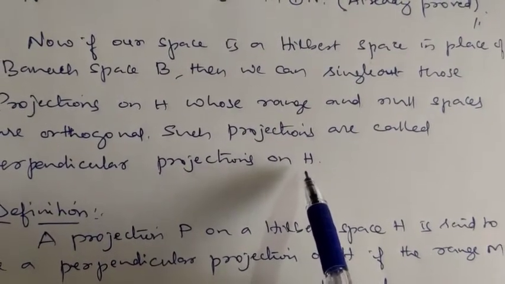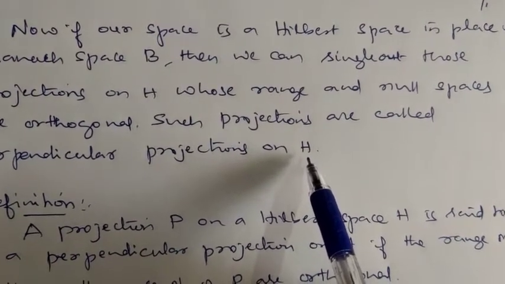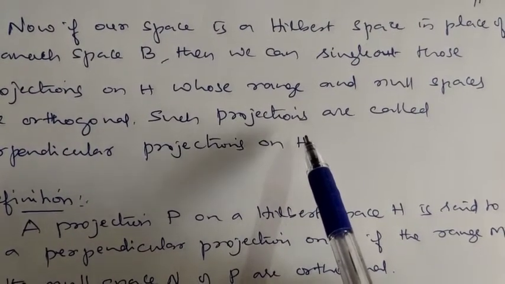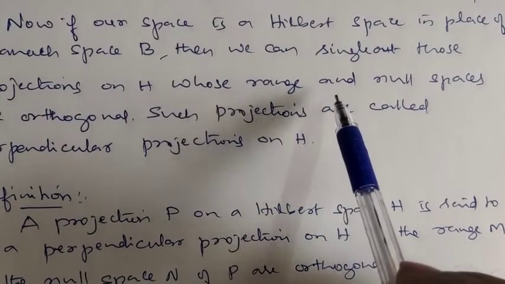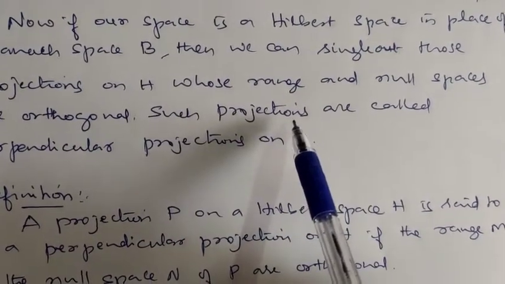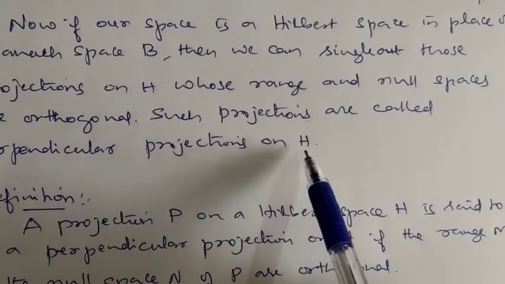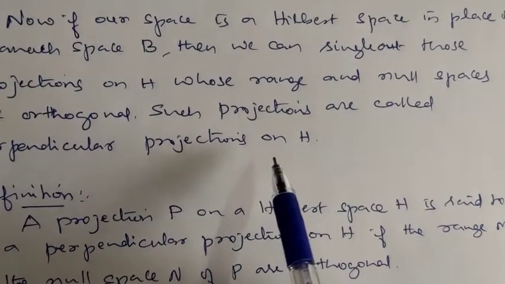Since we have taken the Hilbert space H, we can define orthogonality here. So we will take those projections whose range space and null space are orthogonal. Only that type of projections will we consider on the Hilbert space H. Those projections are called perpendicular projections.